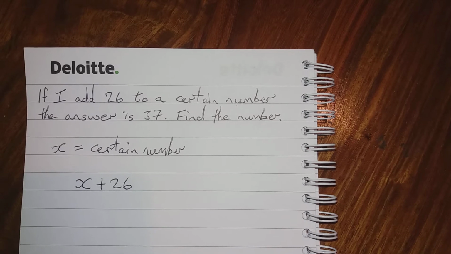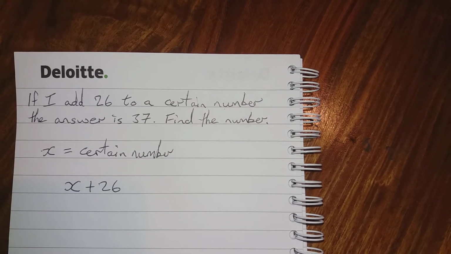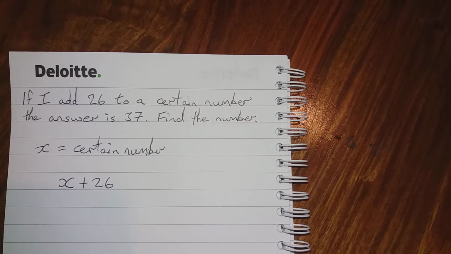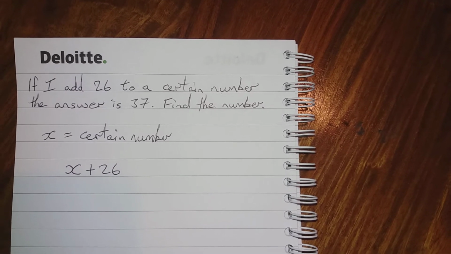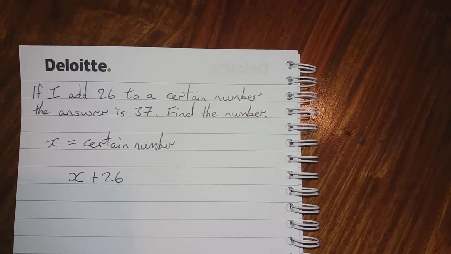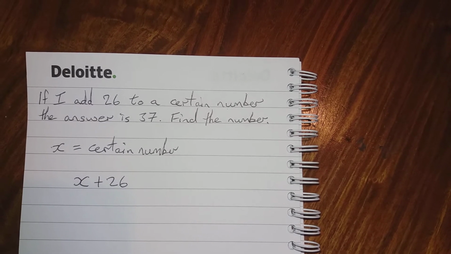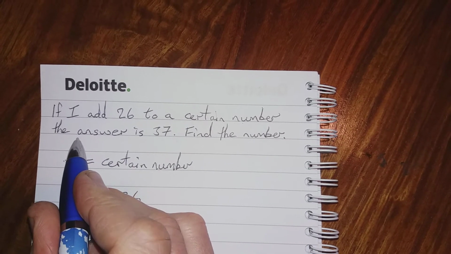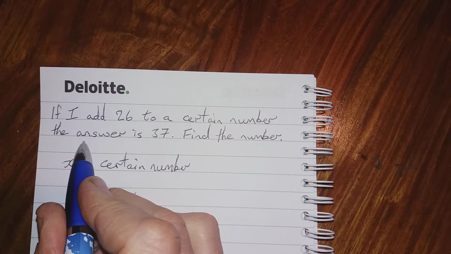So there are often clues in the words of these questions as you go along that tell you how to form an equation. Now, every equation has to have an equal sign or else it's not an equation. Okay, so the equal sign is usually represented in words by words like the answer is or the result is.